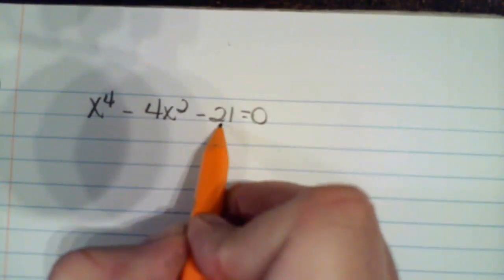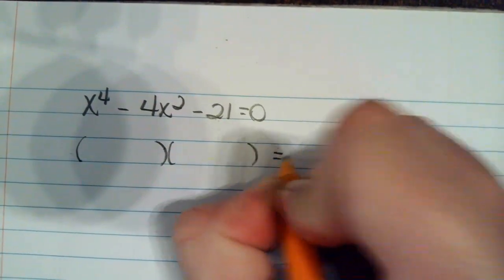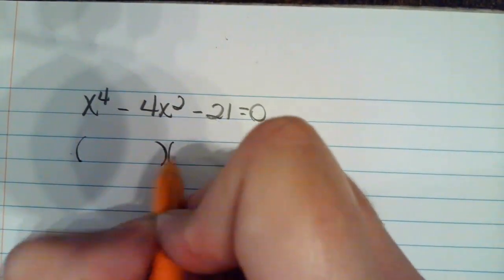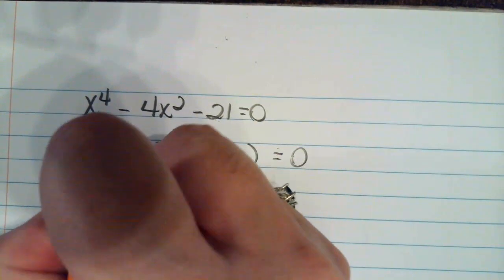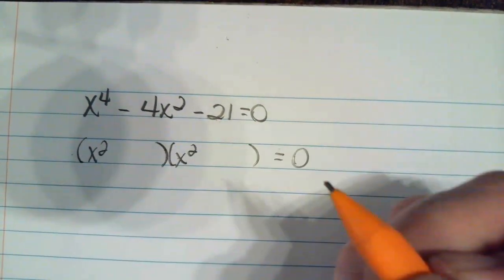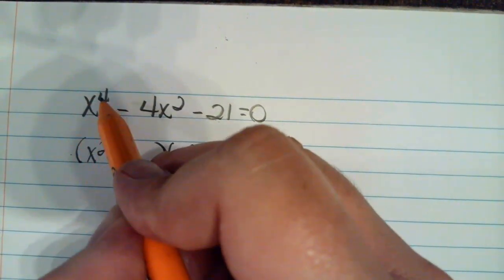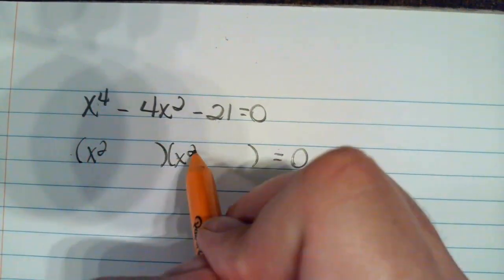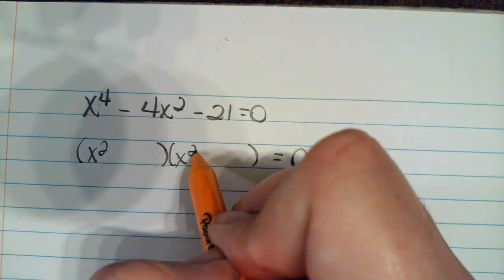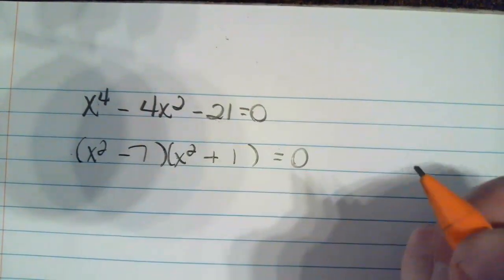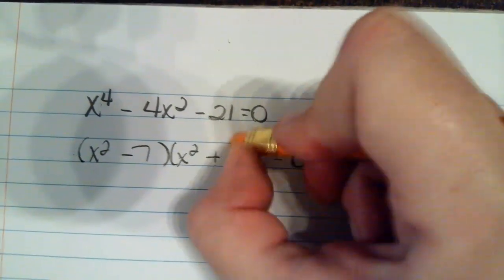Okay, so we're going to factor this. I need two numbers that multiply to negative 21 that add up to negative 4. So I've got two sets of parentheses equals 0. Instead of putting an x here, we're going to put an x squared here. Okay? Because this is not an x squared, this is an x to the fourth. So the square root of an x to the fourth is an x squared. Okay? So what are my two numbers? Negative 7 and positive 3.